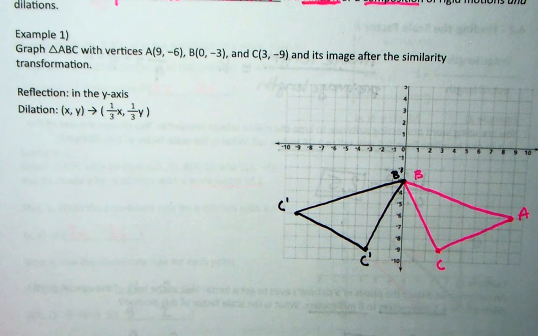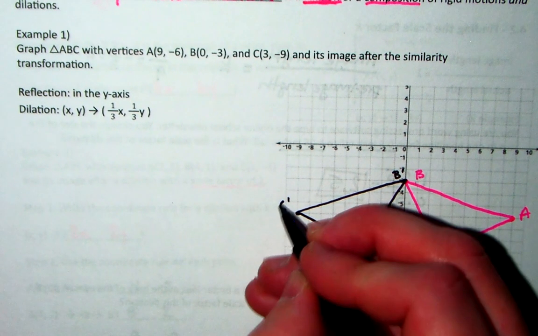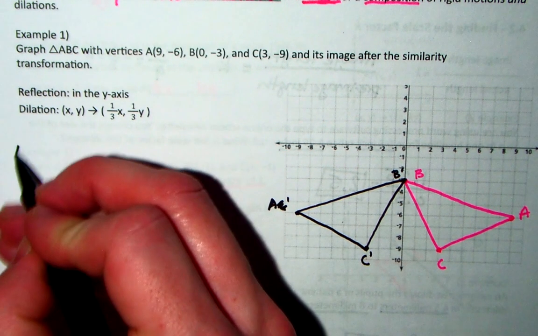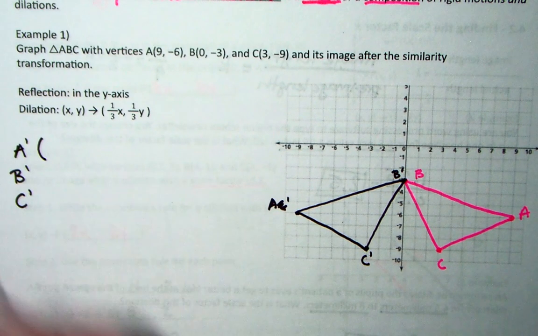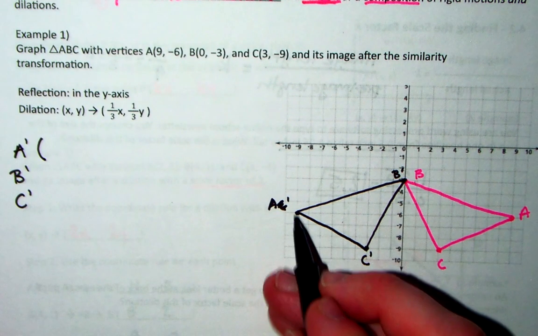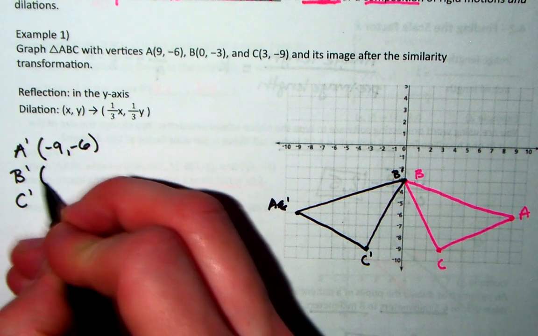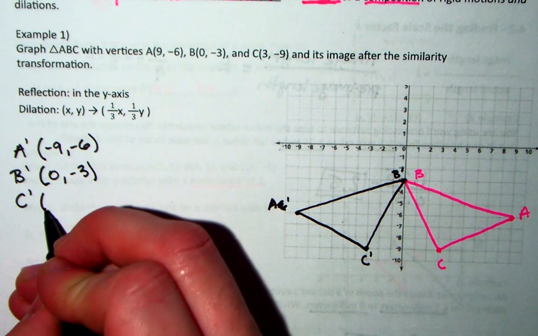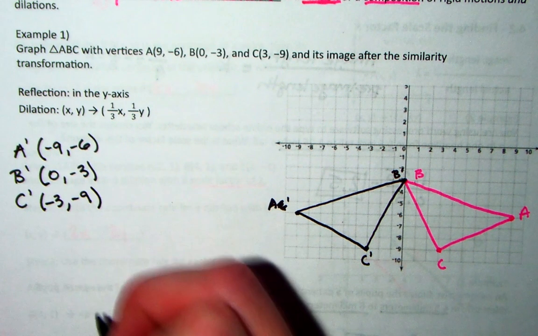So I'm going to get the coordinates of A prime, B prime, and C prime. A prime looks like it's at -9, -6. B prime is at 0, -3, and C prime at -3, -9.